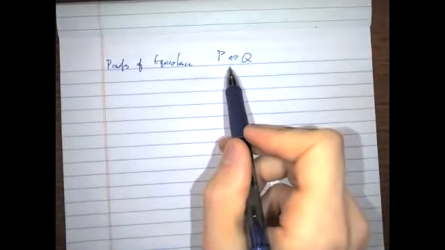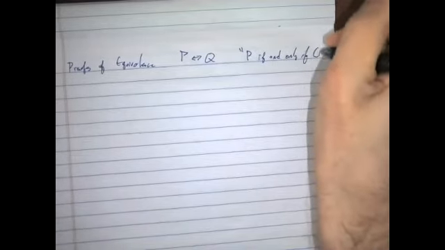What's next? Equivalence. So oftentimes, another kind of statement that we could be asked to prove are proofs of equivalence. These are things like P implies Q, or sorry, the biconditional, which, can someone remind me how this is said or spoken? P if and only if Q. Perfect. This is P if and only if Q.